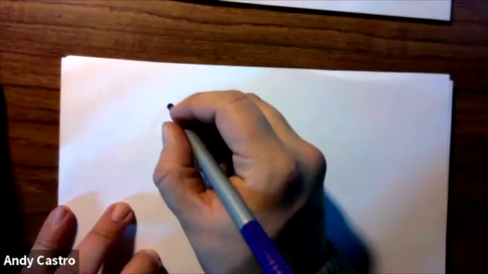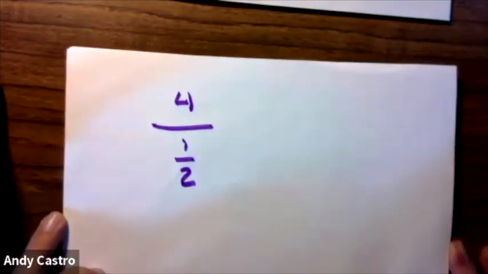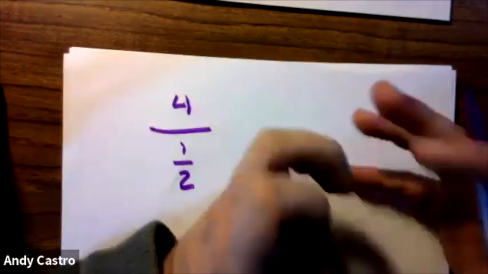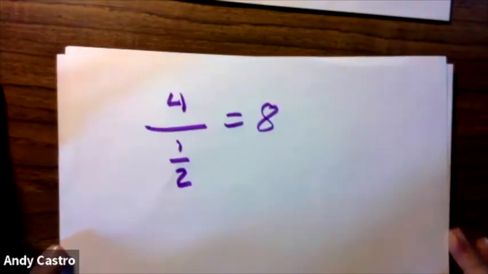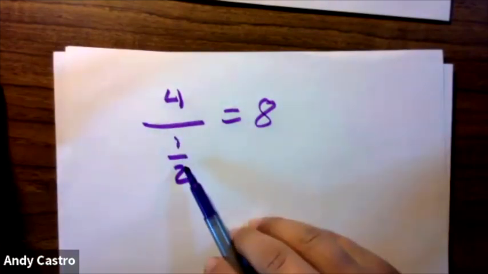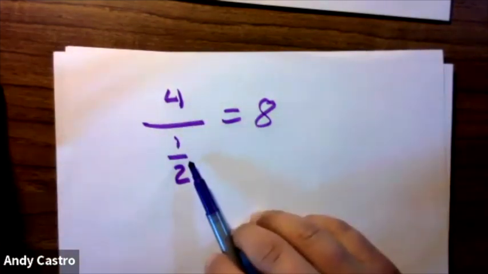If I have, let's say, 4 apples and I divide that by a half, okay? So if I gave you 4 apples and I said divide these by halves, how many halves would you have? Well, you would have 8 halves, right? You had 4 apples and you divide it into halves, you're going to end up with 8 halves. So how do I get there?